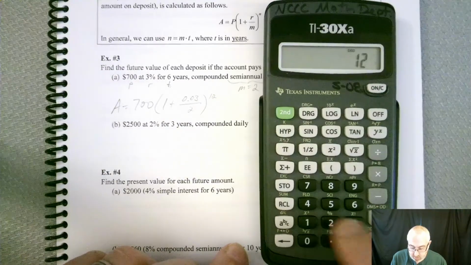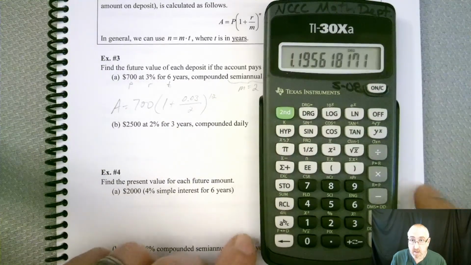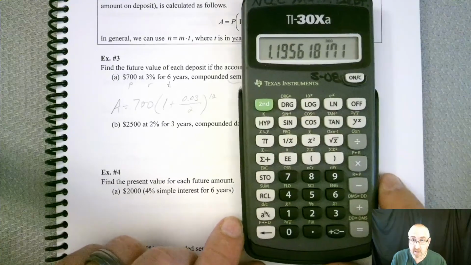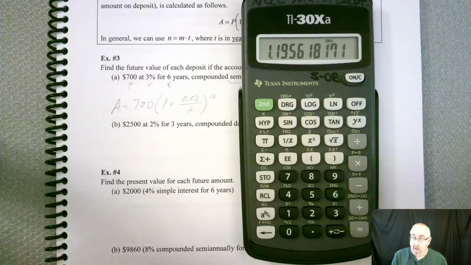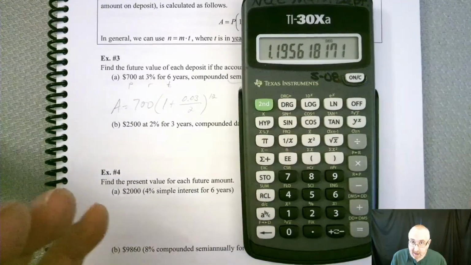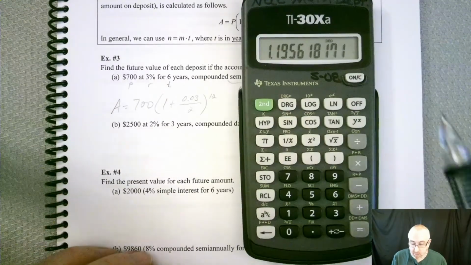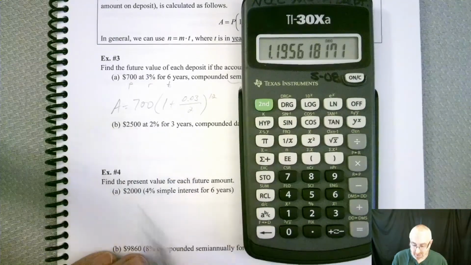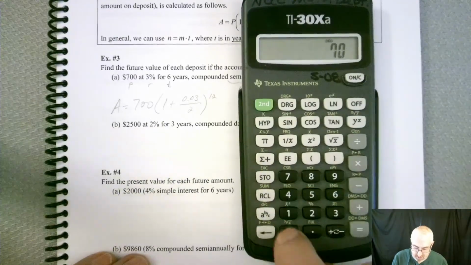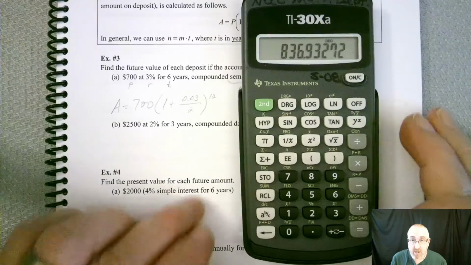But if I hit 12 and then equals, that is going to give me this large yucky decimal. Now, if you wanted to write that down, you can, but I would just leave it in your calculator because the next step is just to multiply by the 700. So just times that by 700, and there's your answer.